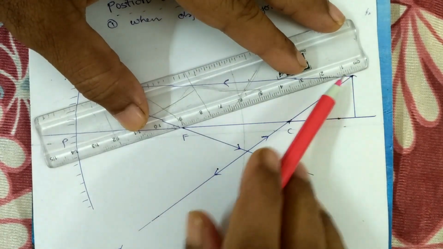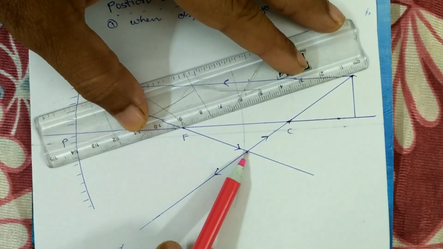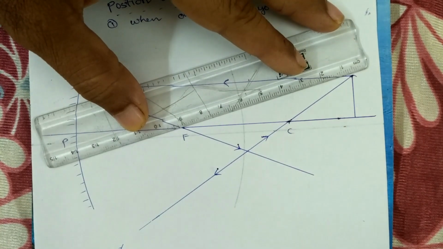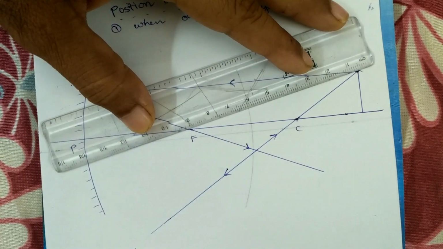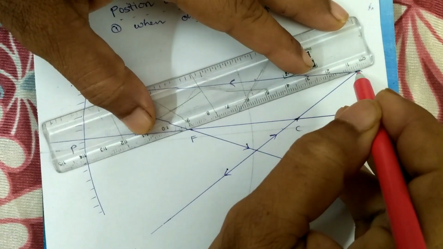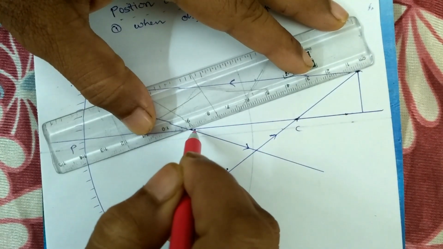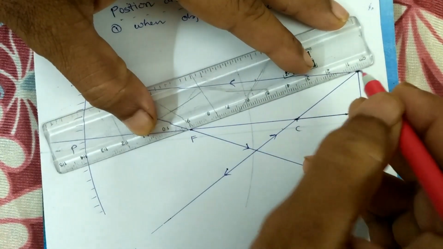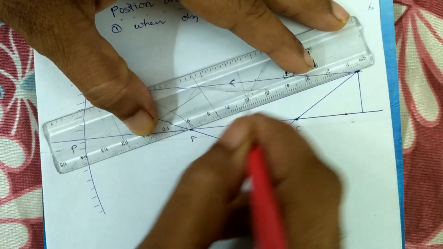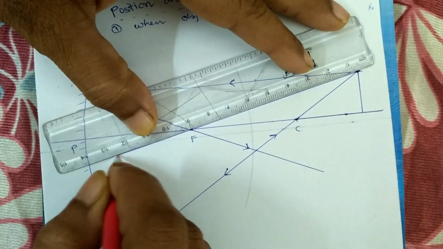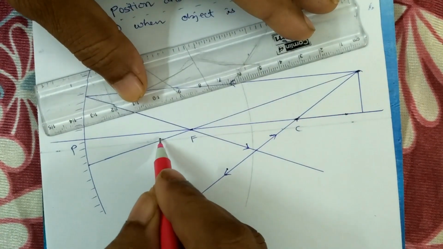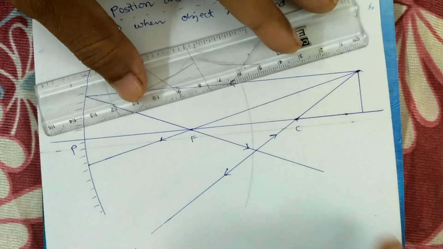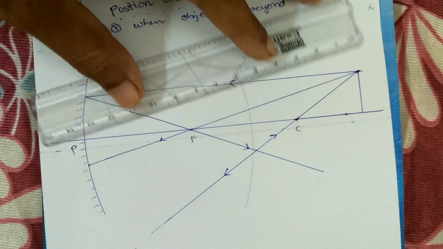Even if you take the ray through focus, the reflected ray should meet here itself. If it meets, your drawing is correct. You did not commit a mistake anywhere. So let me draw now. Let us check once. If you draw exactly without any mistake, it will pass. It will meet at the same point. So this is the incident ray passing through focus after reflection.